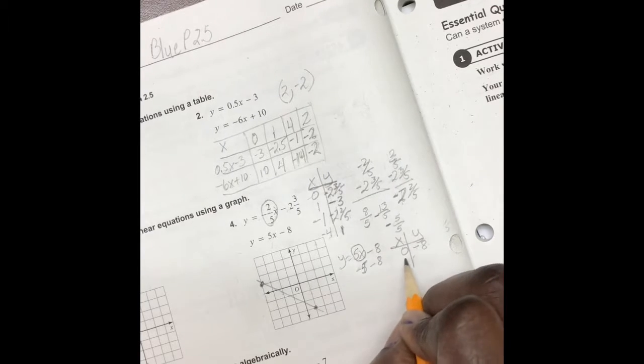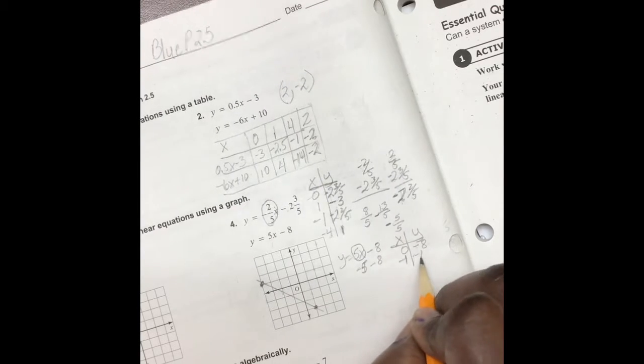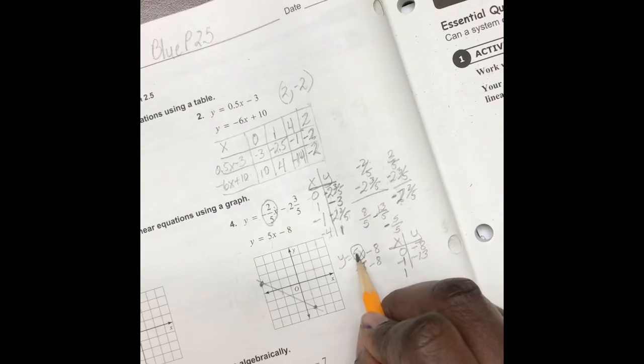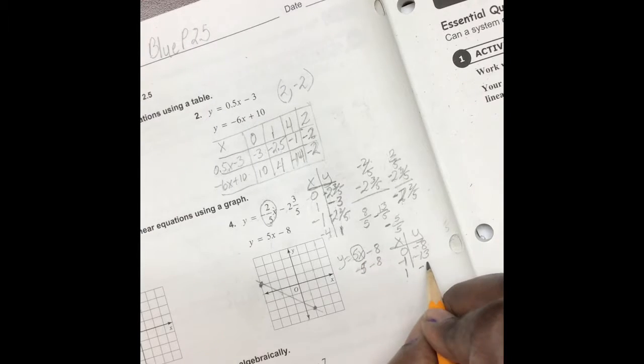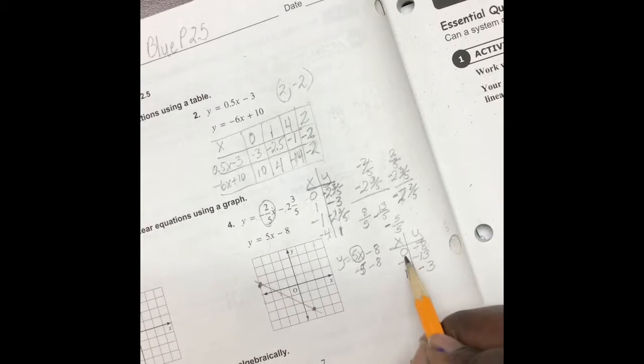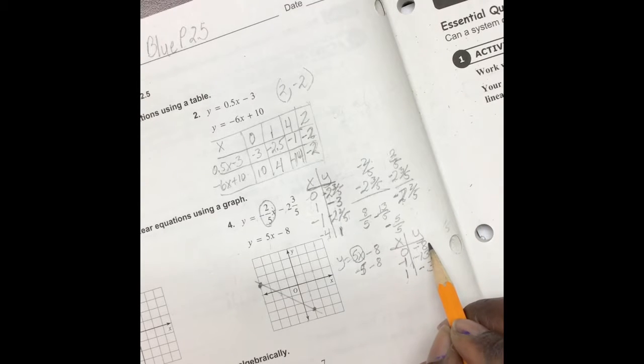That will be a negative 13. It's too large. Let's make it a positive 1. 1 times 5. That gives us a negative 3. So let's go there. Let's use these two numbers.